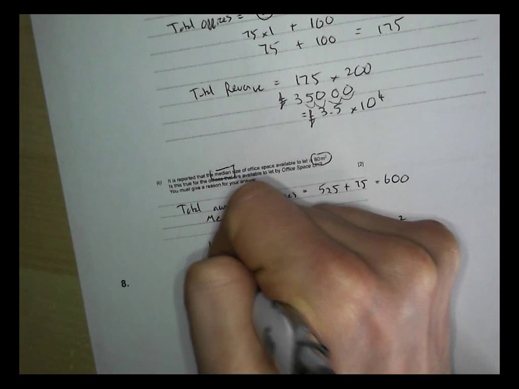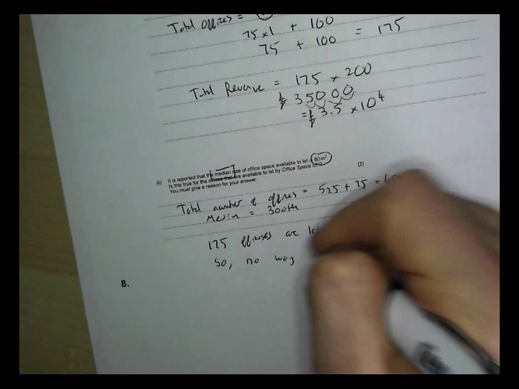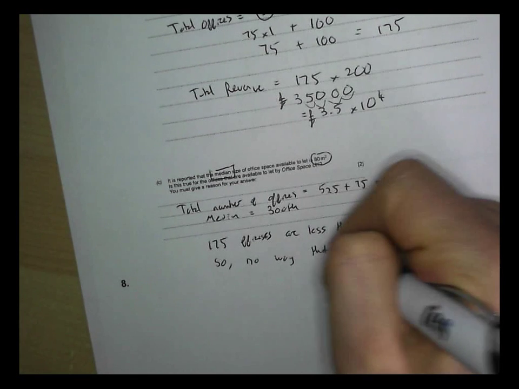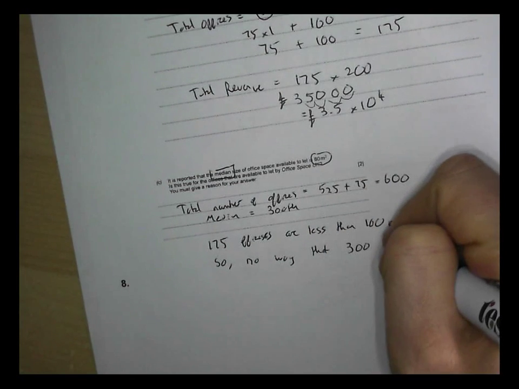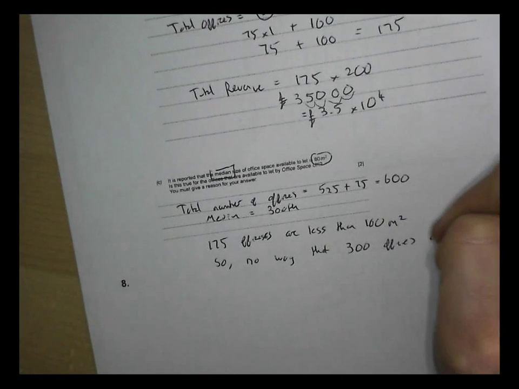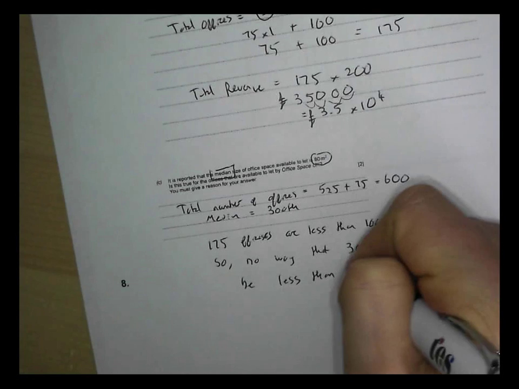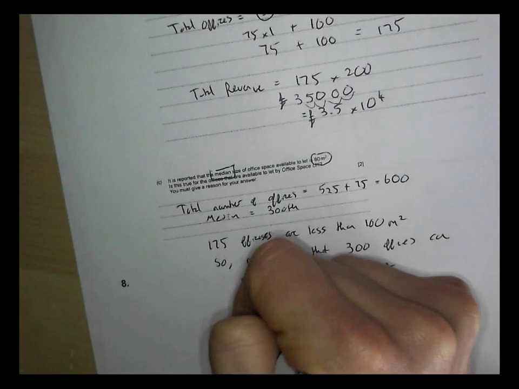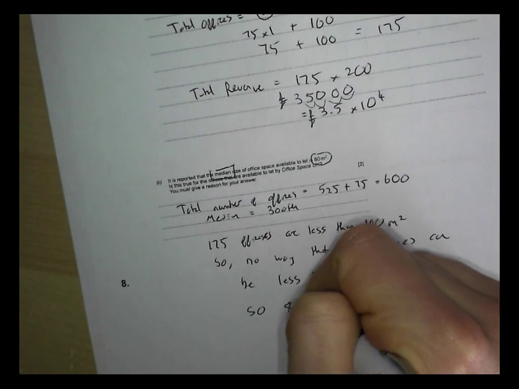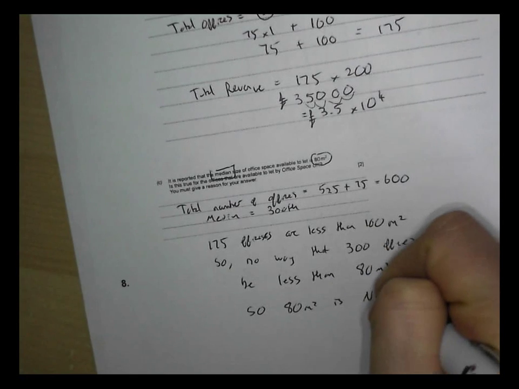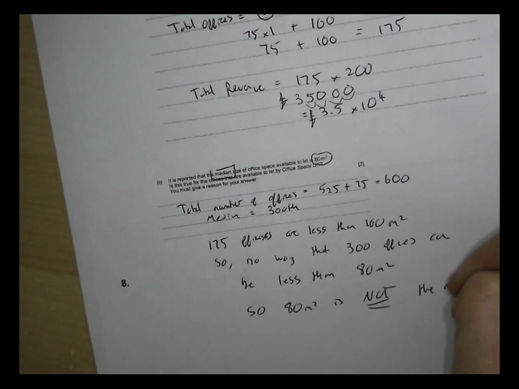So no way that 300 offices can be less than 80 metres squared. So 80 metres squared is not the median.